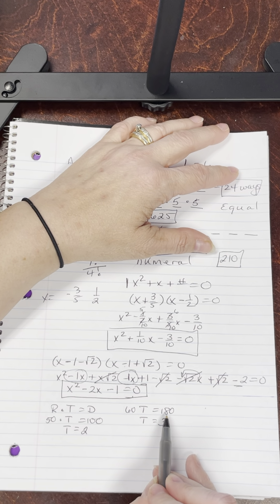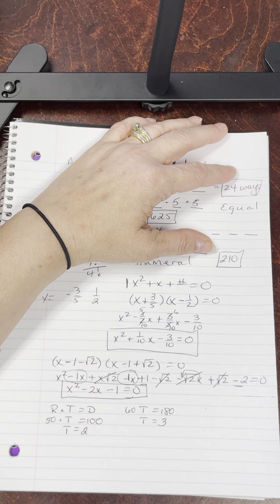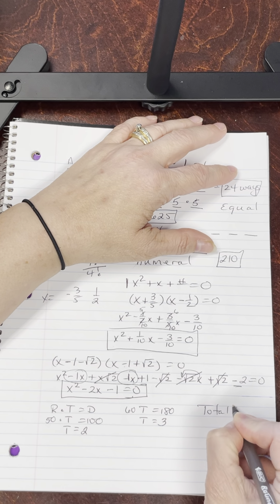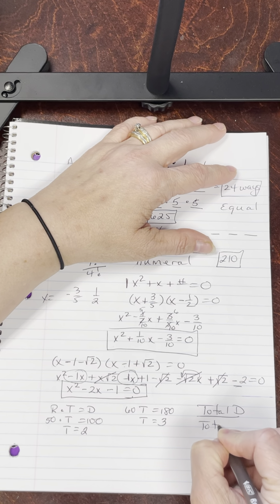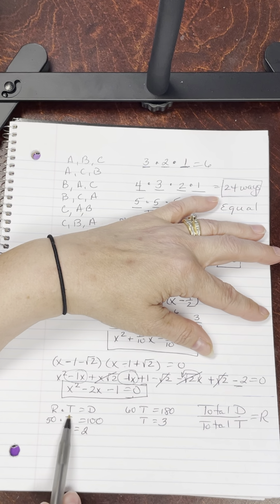It's because it wants the average, wait a minute, did it say rate over the whole trip? Okay, so that's going to be total distance divided by the total time will give me the rate.